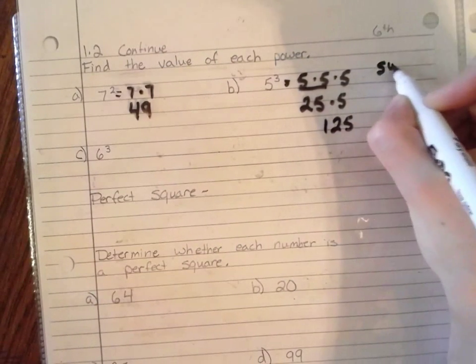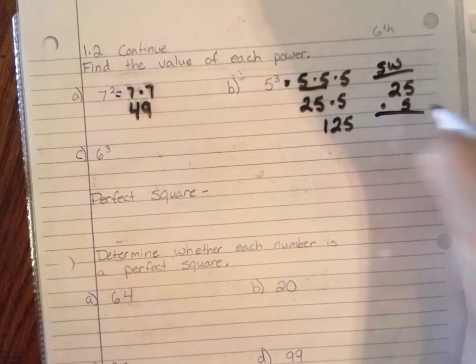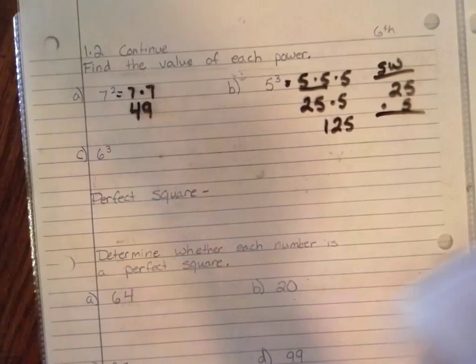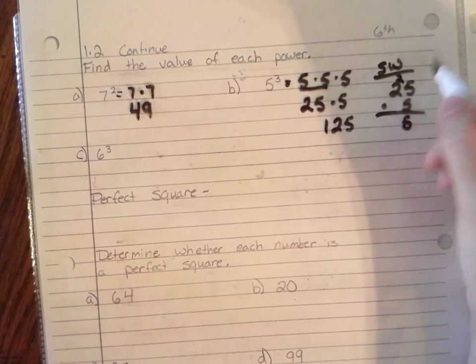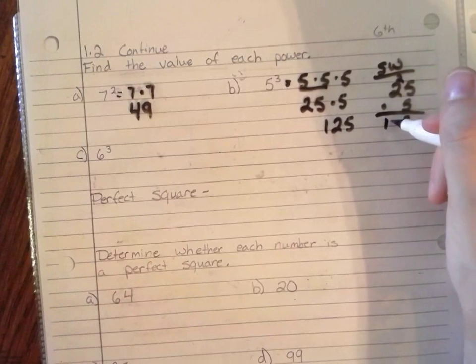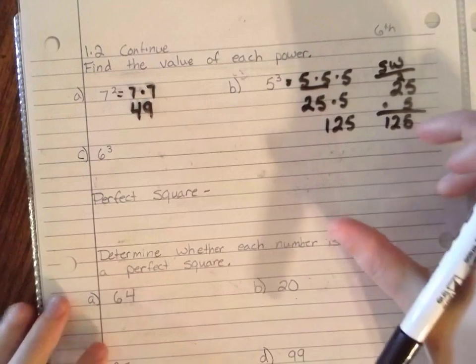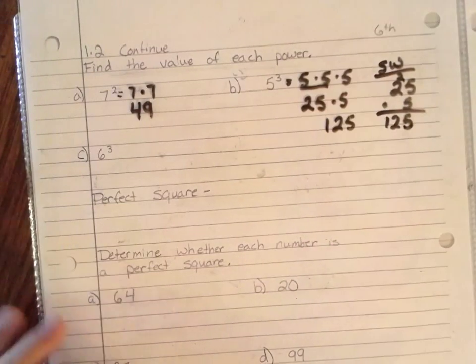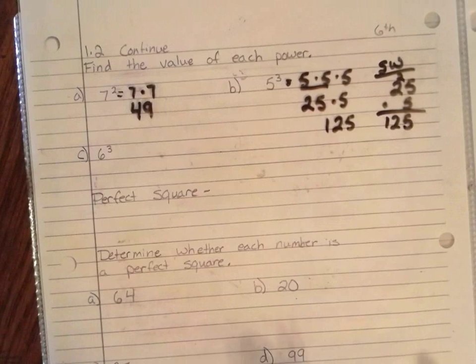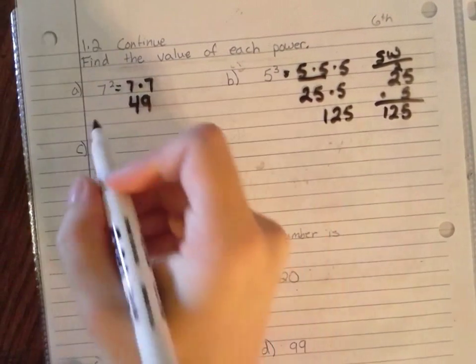Or if you want to do some scratch work, and all great mathematicians do scratch work, 5 times 5 is 25. 5 times 2 is 10. Add the 2, and that gives us 12, so 125. That almost looks like a 6. There we go. So 5 to the 3rd power is 125.